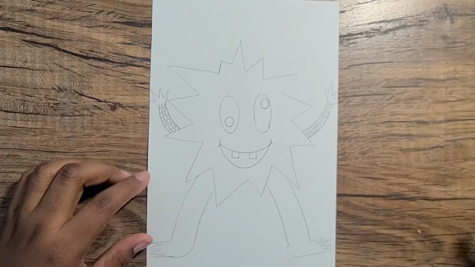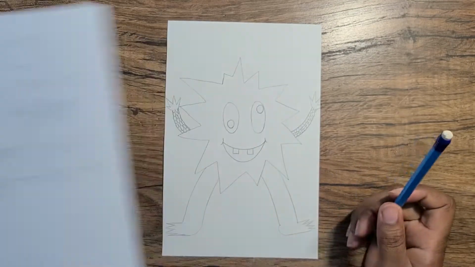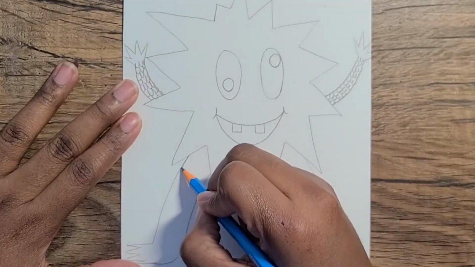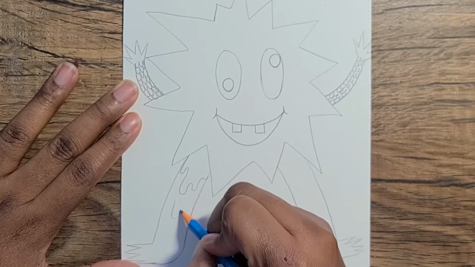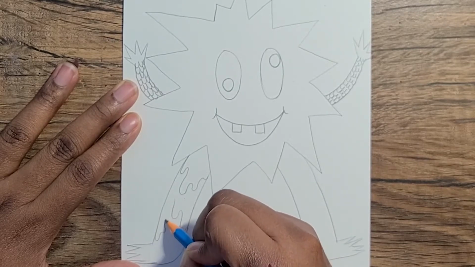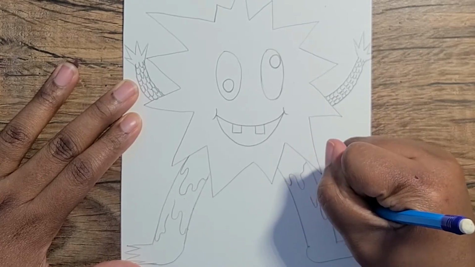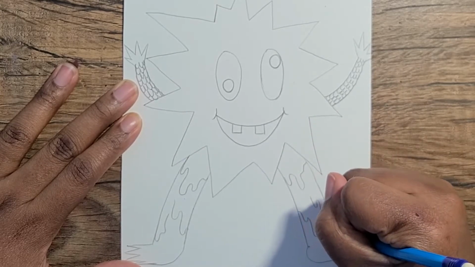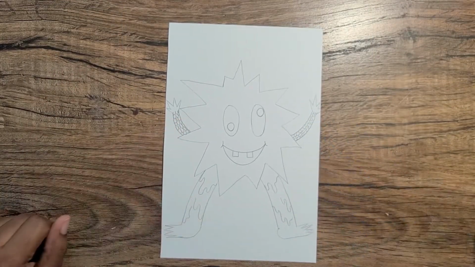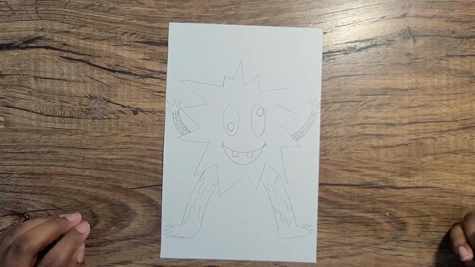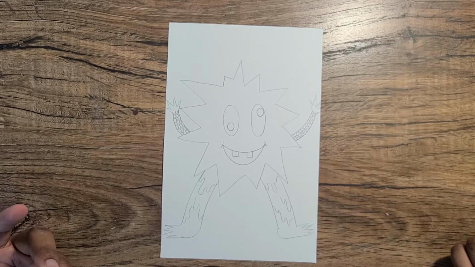Now for the legs, I don't want them to look like that. I think I want his legs to look wet or gooey, which is kind of weird, but I think I like that. So I'm going to give him drips all down his legs, like he's dripping some type of goo or slime. All right, so now I have sharp, I have bumpy, and I have gooey or wet. And I think that's all the textures I'm going to add to mine. But again, feel free, if you want to add more textures, you can.